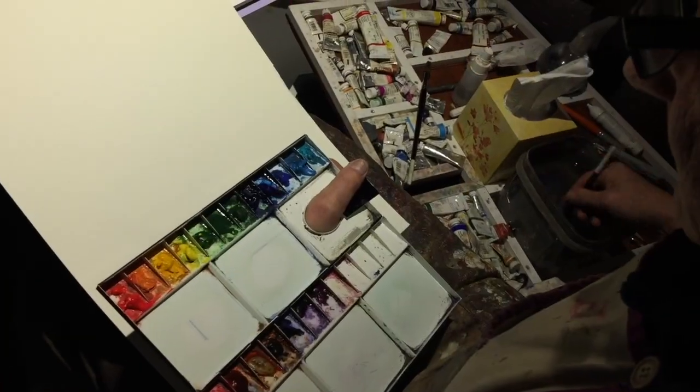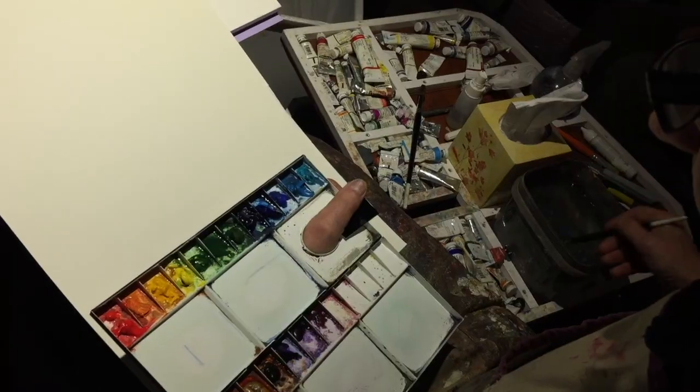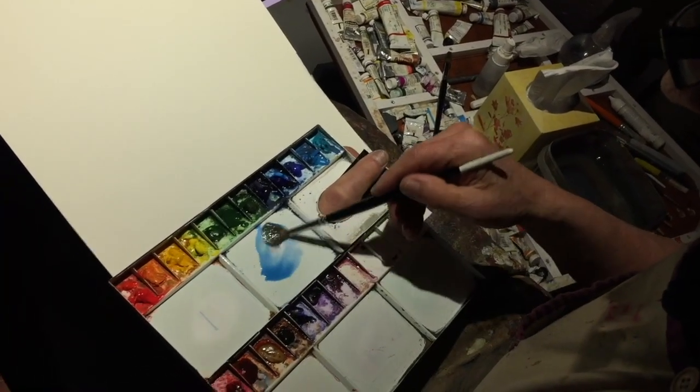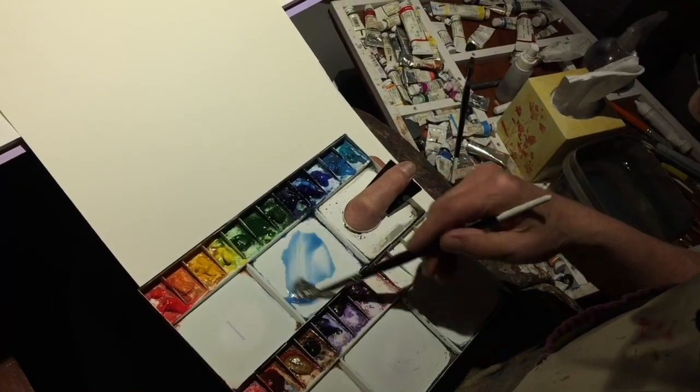Okay, let's go. What I'd like to do is make that transition from cerulean into red.